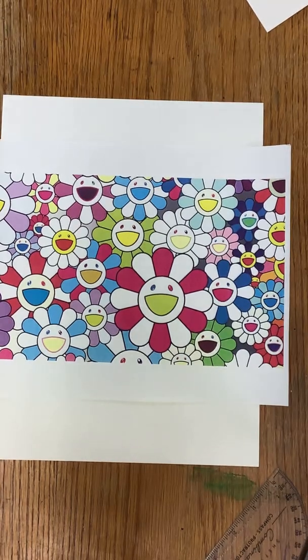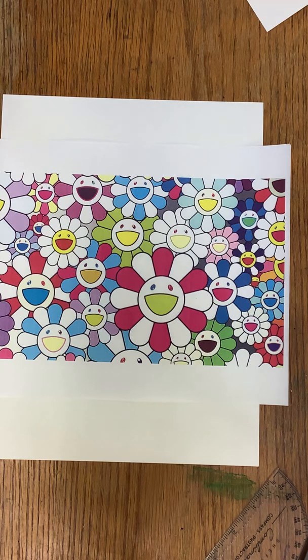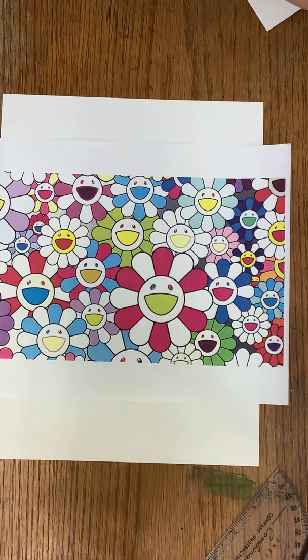We are working on this Murakami poster project, and this is an example of one of Murakami's paintings. You can see it is filled with these flower shapes of all different sizes that appear to be overlapping. They're brightly colored, and they all have these smiling faces. So this is really characteristic of his style.